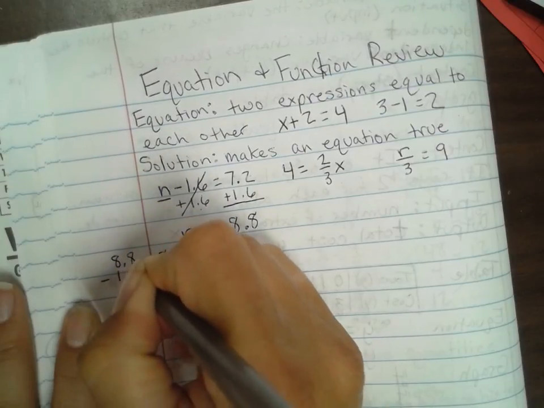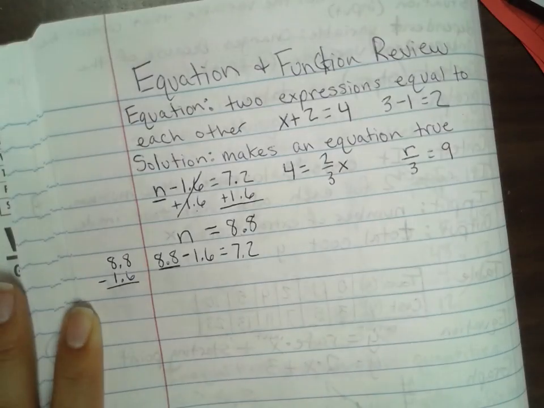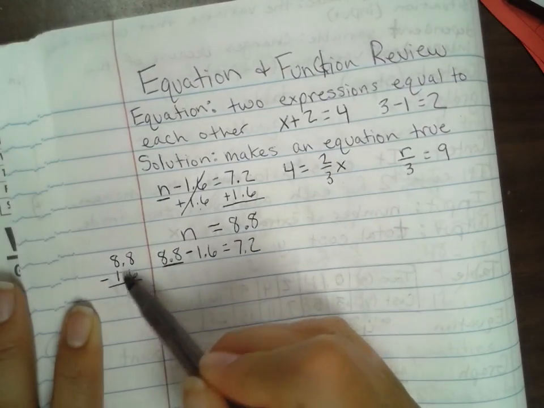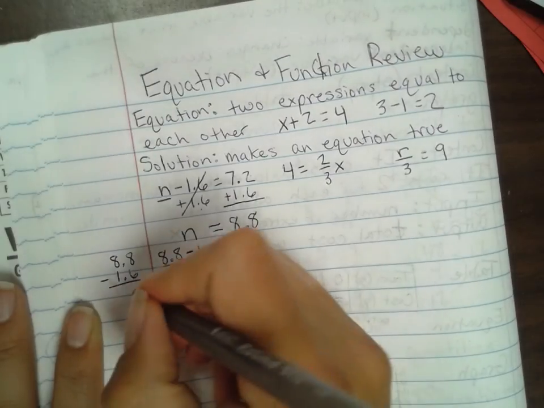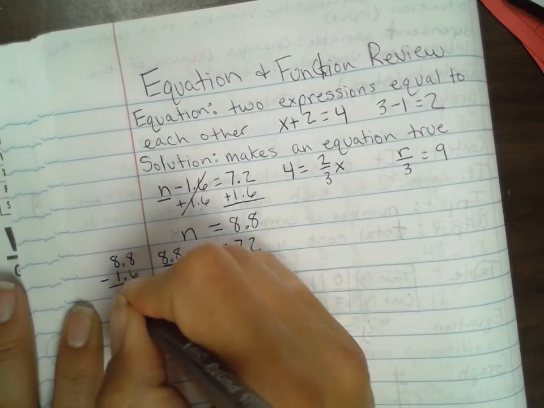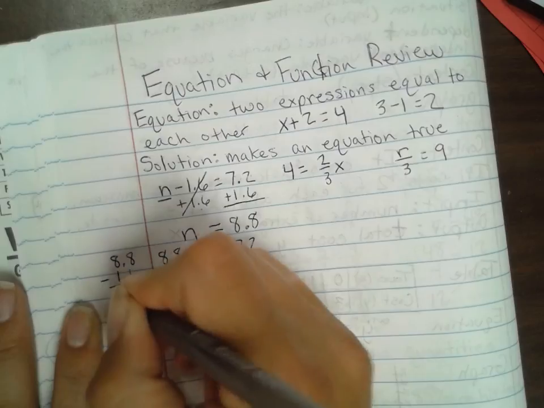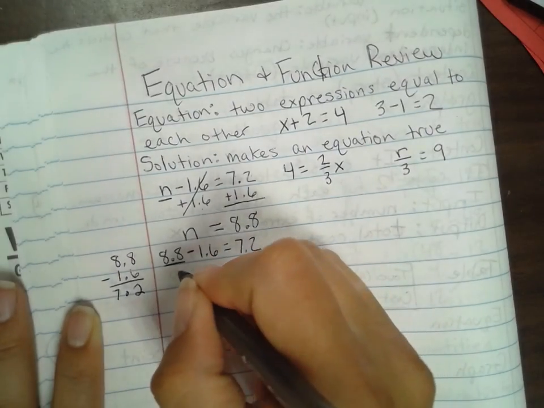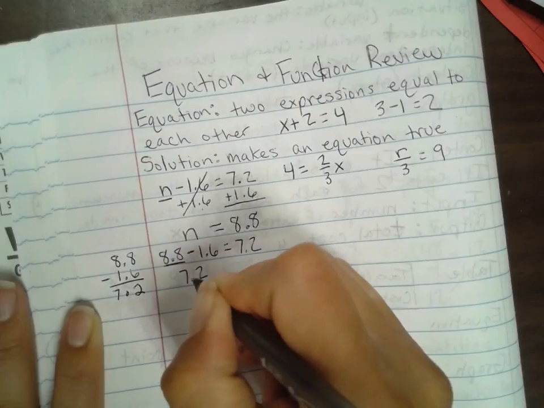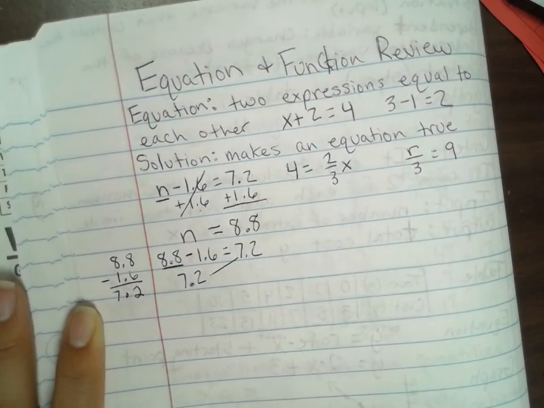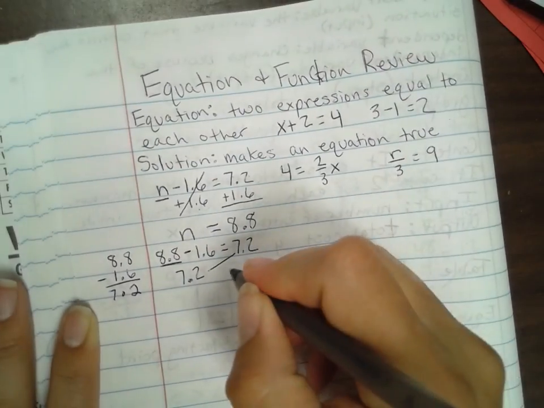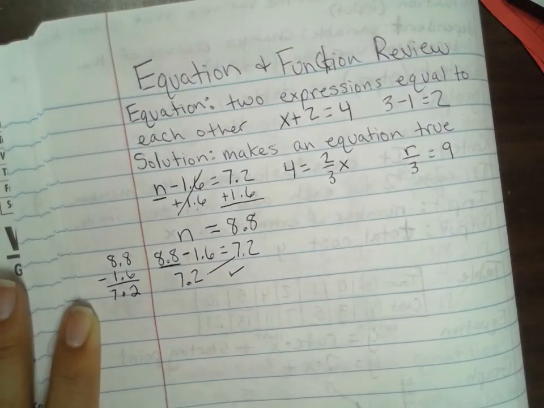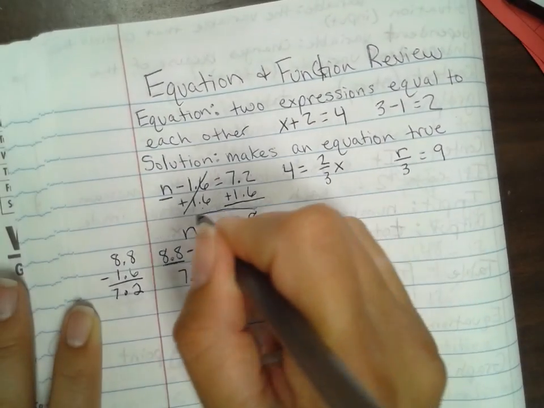So we're going to prove that 8.8 is our solution. If I'm minusing 1.6 from 8.8, 8 minus 6 is 2. 8 minus 1 is 7. So this side became 7.2. Does that match the other side? Yes, it does. So that tells us that 8.8 is in fact a solution.